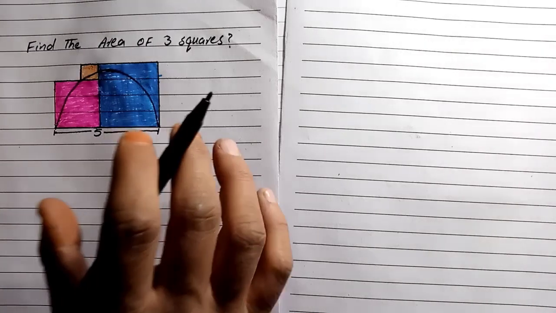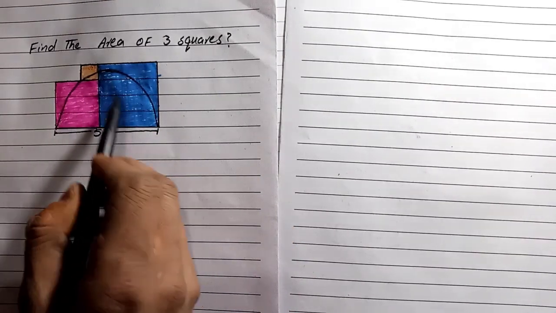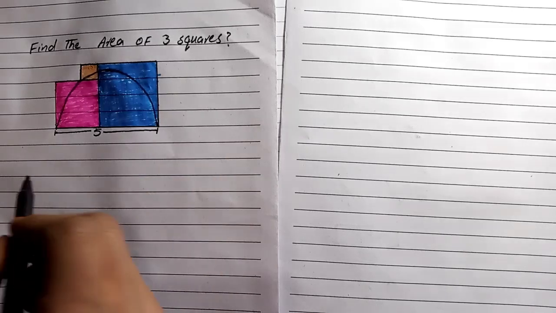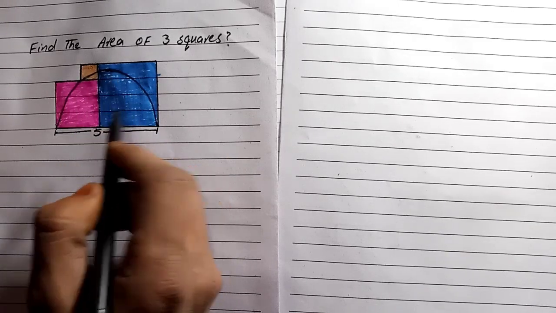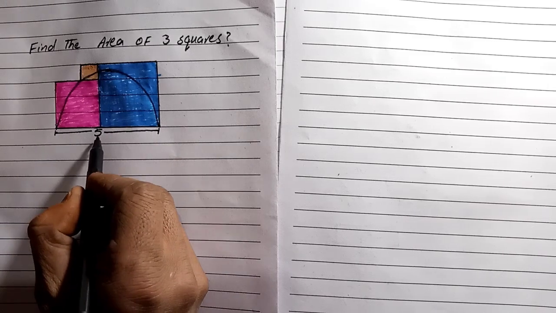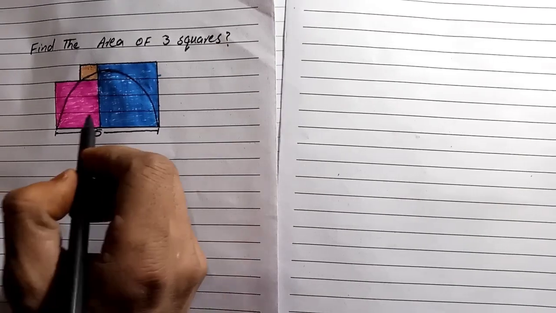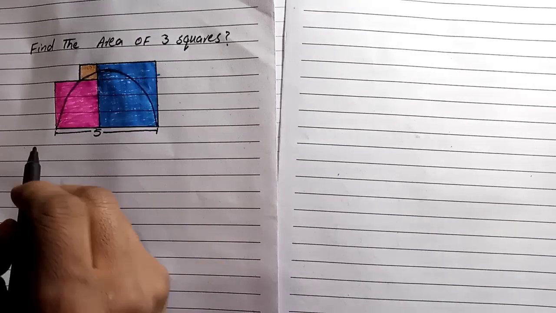In this Math Olympiad geometry problem, we are finding the area of these three squares in which there is an inscribed semicircle, and the length of one side is 5 units. And we are finding the area of these three squares.